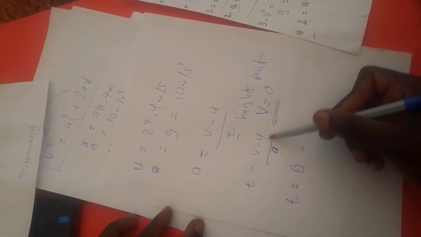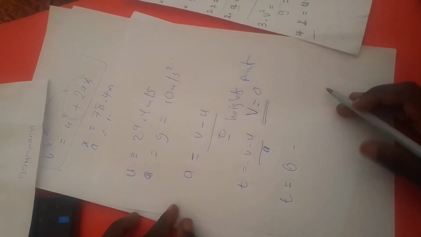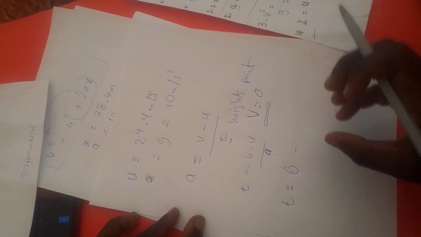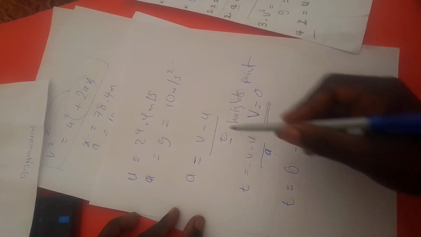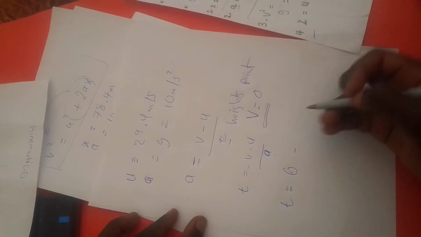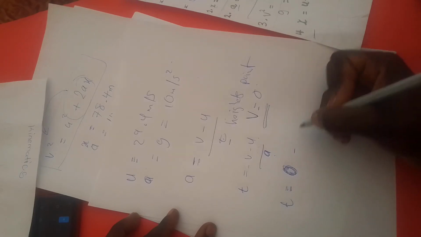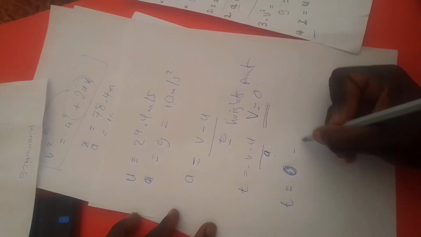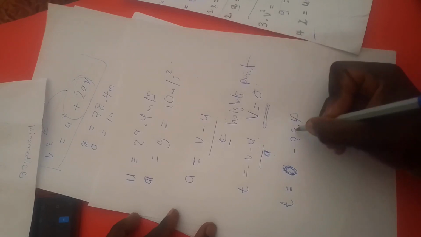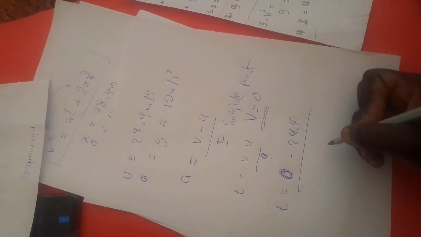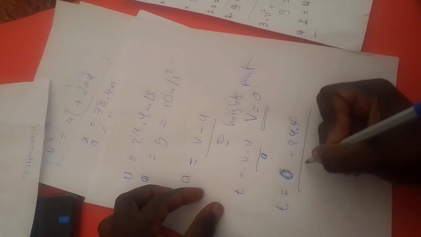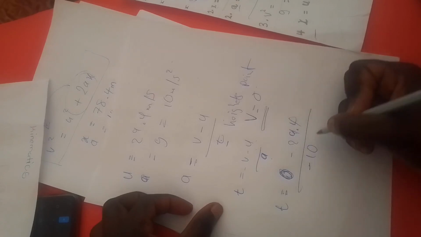Okay, so T is equal to V minus U over A. According to our substitution, we have made T the subject of the formula from the equation A is equal to V minus U over T. Then V is equal to 0 at the highest point. Then our U is 29.4 over A. The object is going upwards, so A is equal to negative g. Negative g is negative 10 meters per second squared.